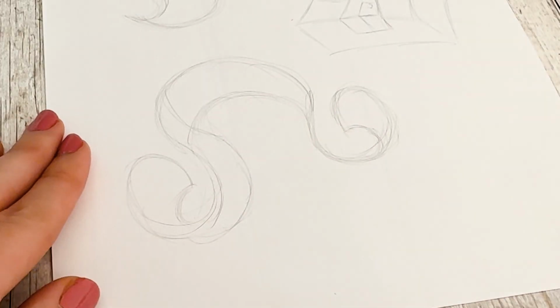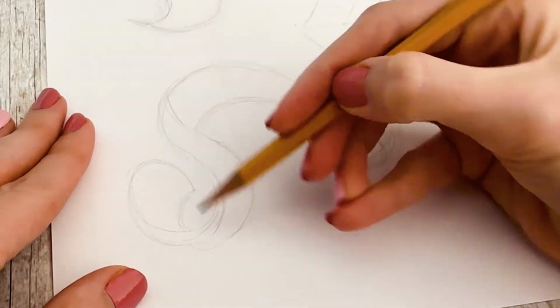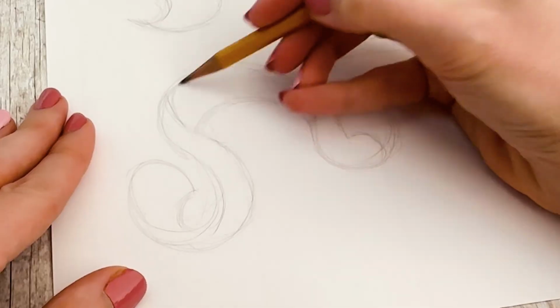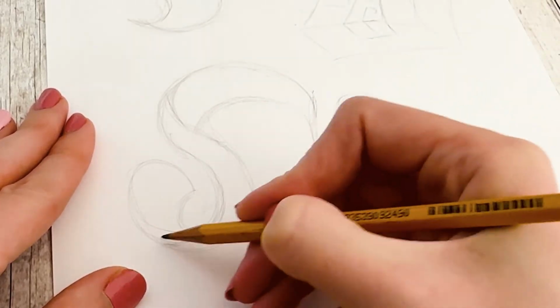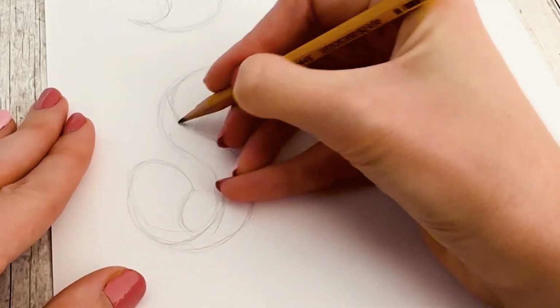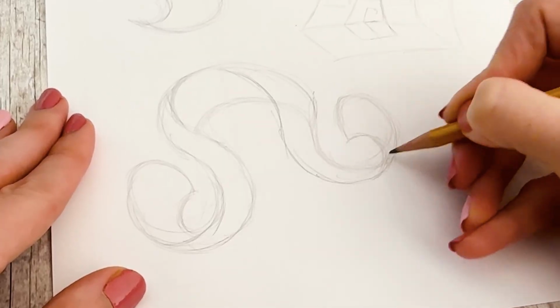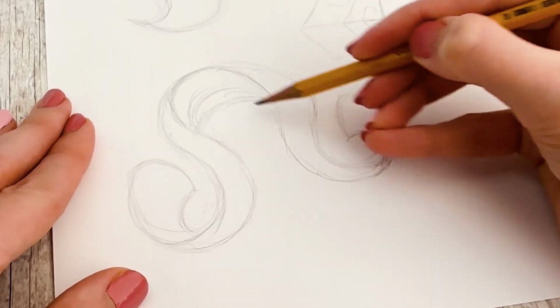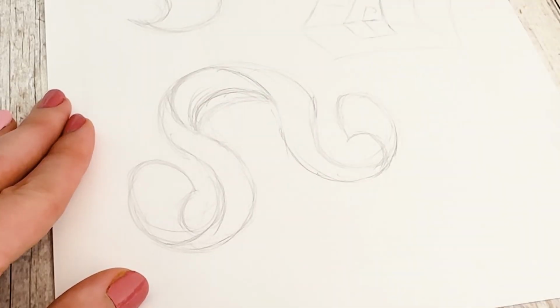So I'm just trying to find a better way to present some sort of a, I don't know, dimension. So we're going to have a line like that.